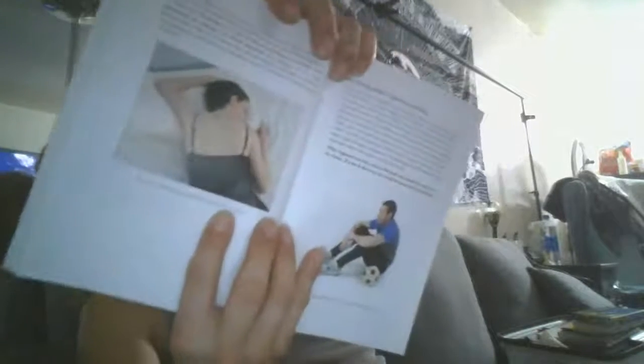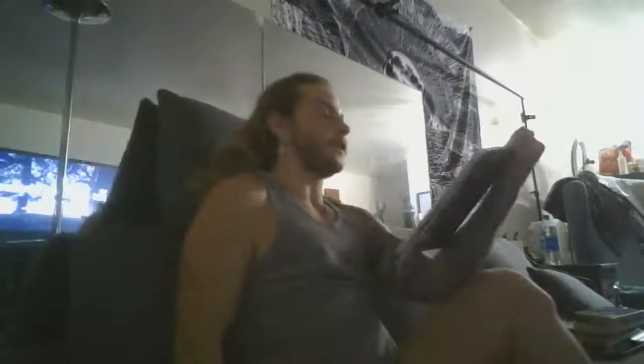I love sleeping like that. It's so comfortable. But this sleeping position causes excessive strain. So I'm going to have to retrain myself on sleeping, apparently.